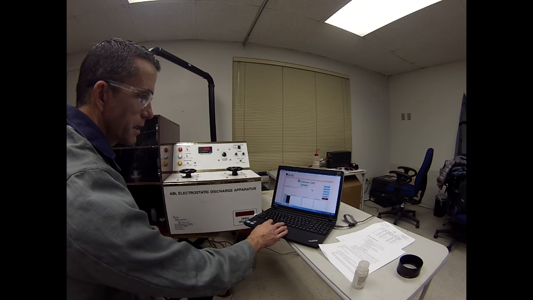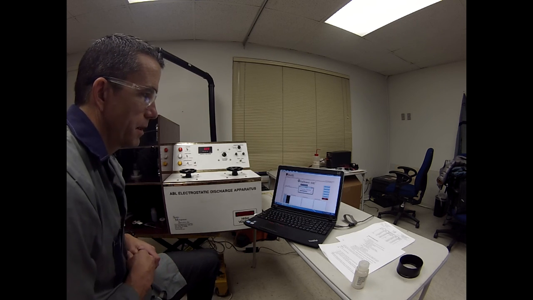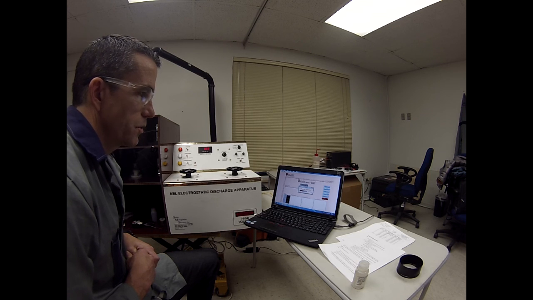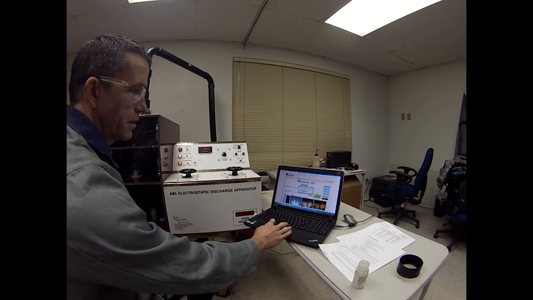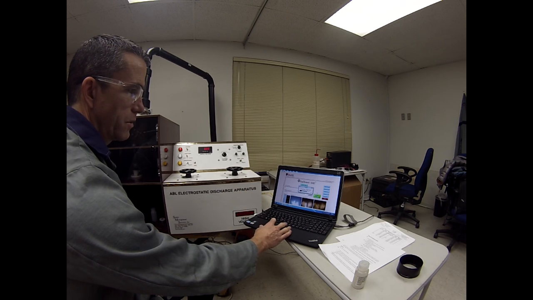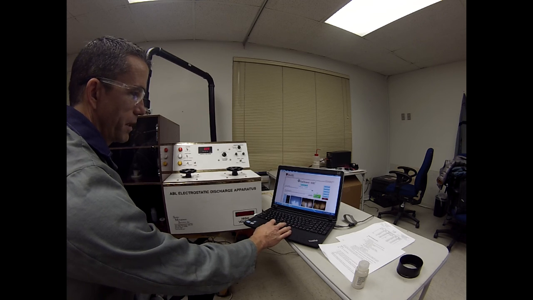I can analyze trials and hit multiple files, and now it will create that summary file. It doesn't do it automatically. You have to hit multiple files for it to generate that summary, and there's that summary it just made.